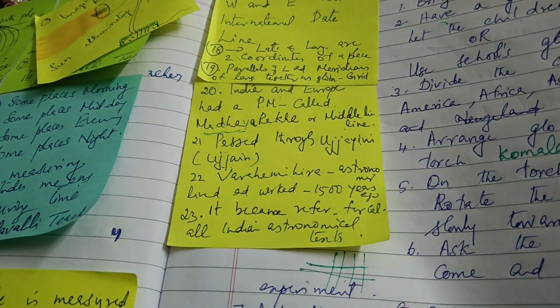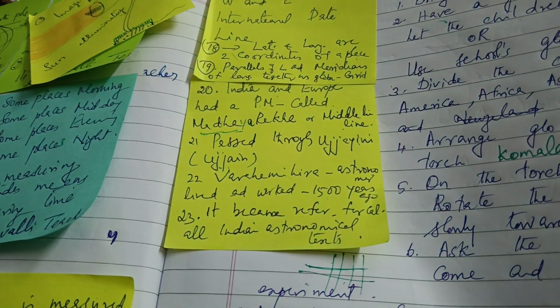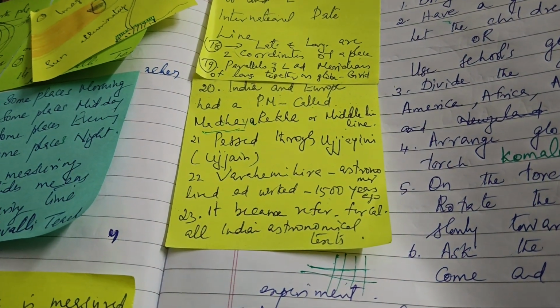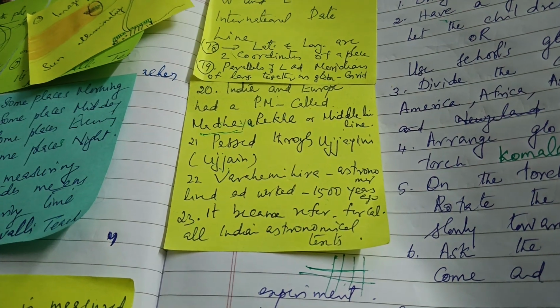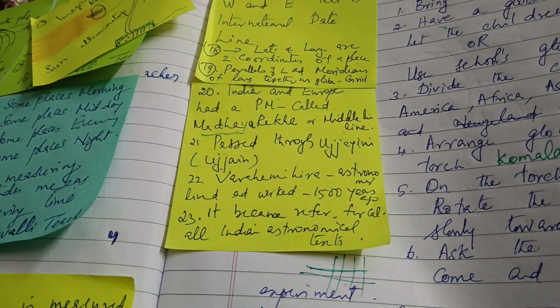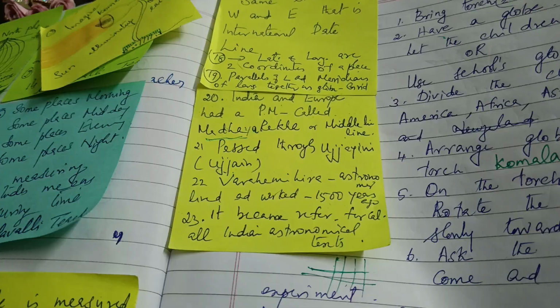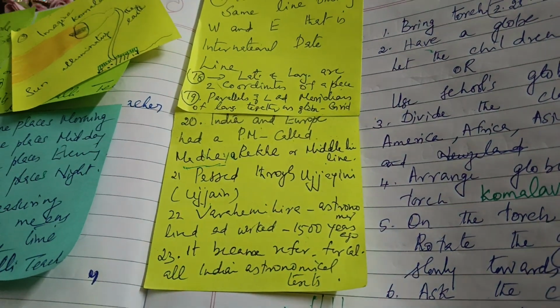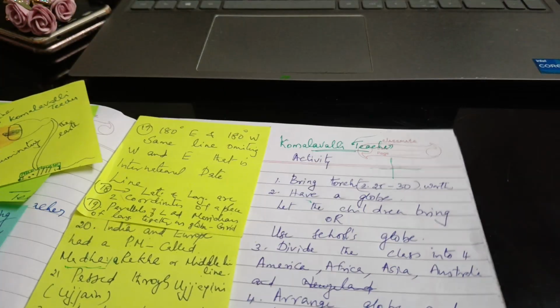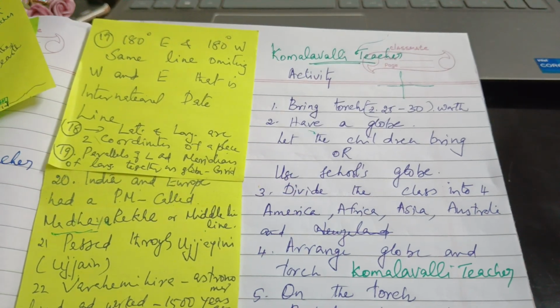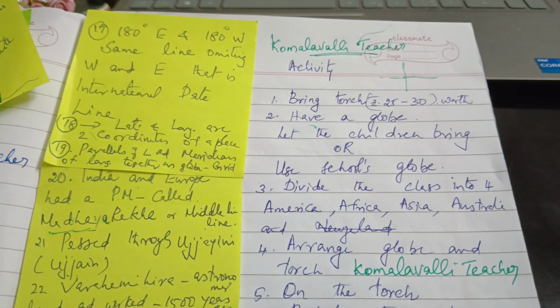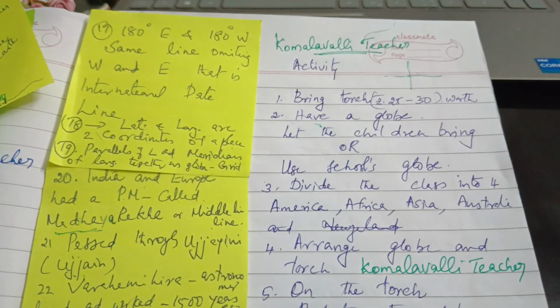So for the Indian astronomical textbooks, see our culture. India had a Madhya Rekha, or middle line, passing through Ujjain, which was considered the prime meridian earlier. India and Europe had that type of prime meridian. Later, in 1884, the new prime meridian, passing through Greenwich, was declared.